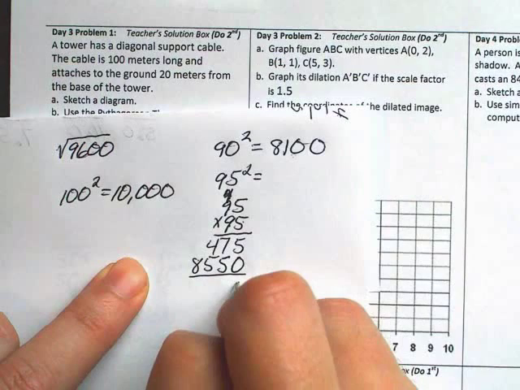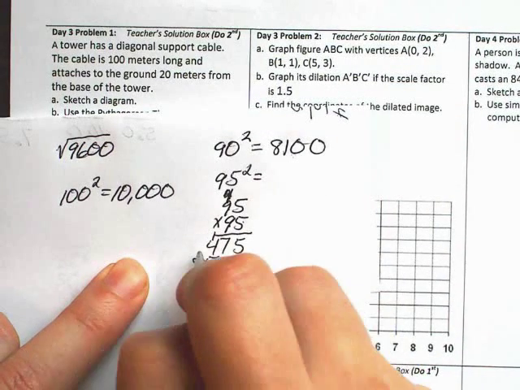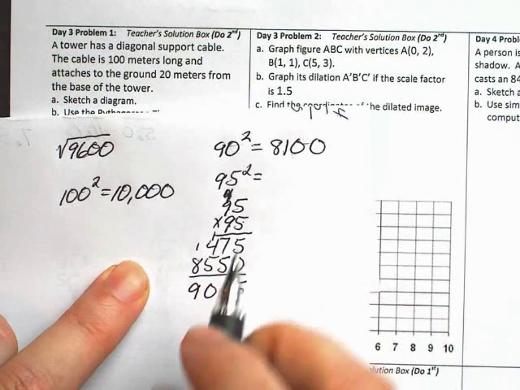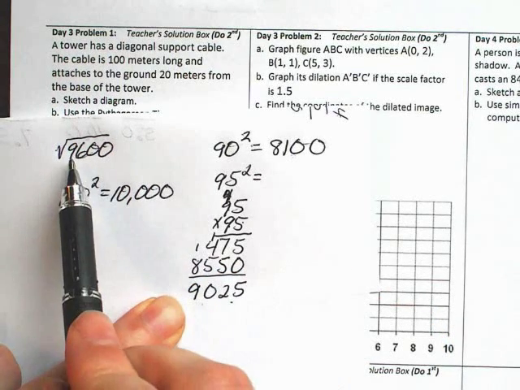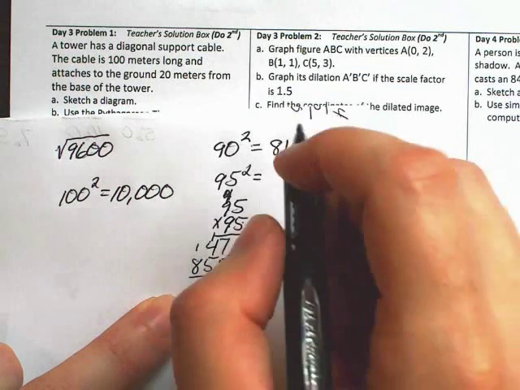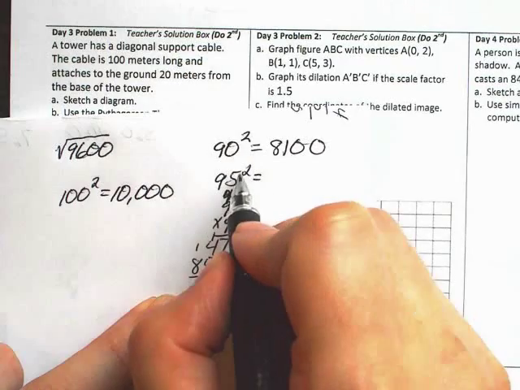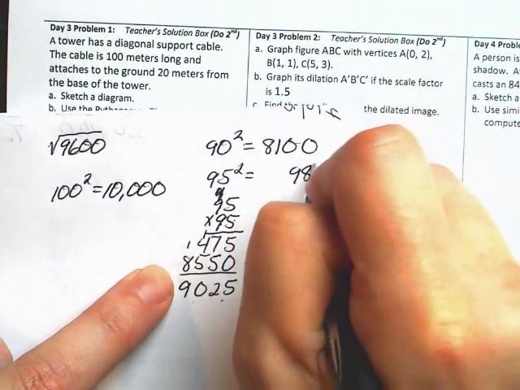And add together. 5, 12, carry 1, 10, carry 1, 9. 9,025. It's close to 9,600, but still too small. Probably not 95 squared. What about 98 squared?